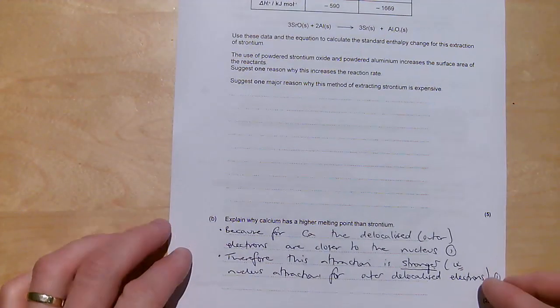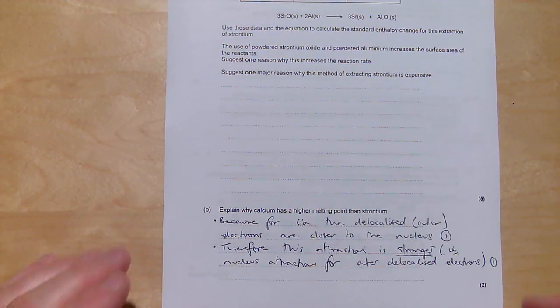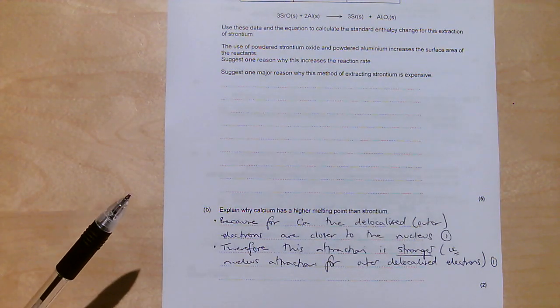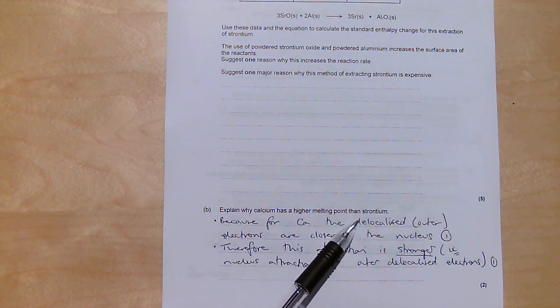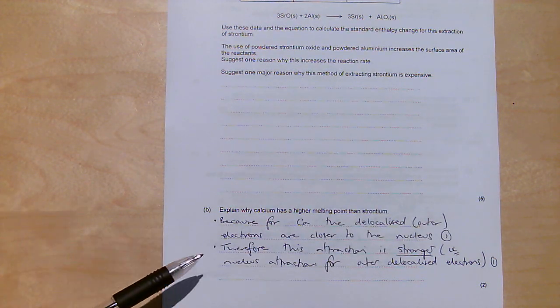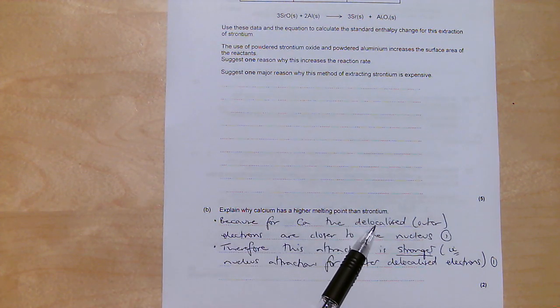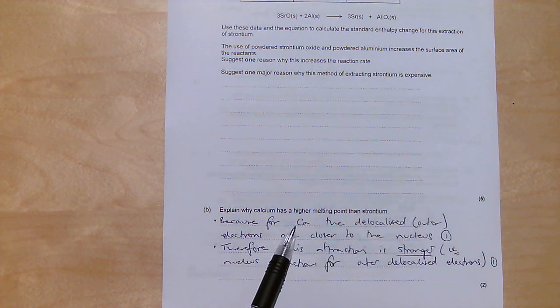Okay, the next little error that tends to take place was a group 2 question, looking at why calcium has a higher melting point than strontium. Okay, so this is what we need to say. Calcium has a higher melting point than strontium because for calcium, the delocalized, i.e. the outer electrons, are closer to the nucleus, and therefore this attraction is stronger, i.e. the nuclear attraction for the outer delocalized electrons is stronger.